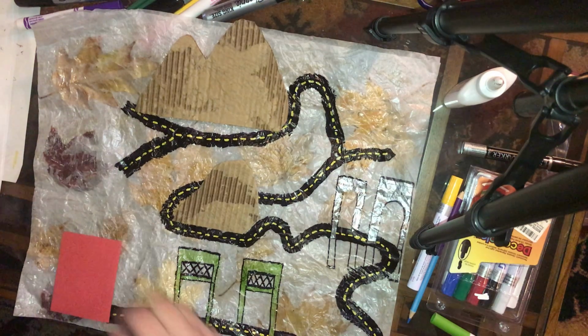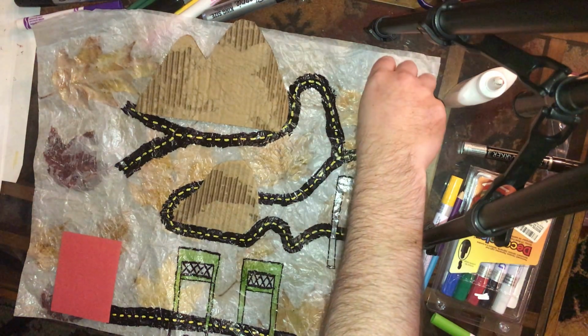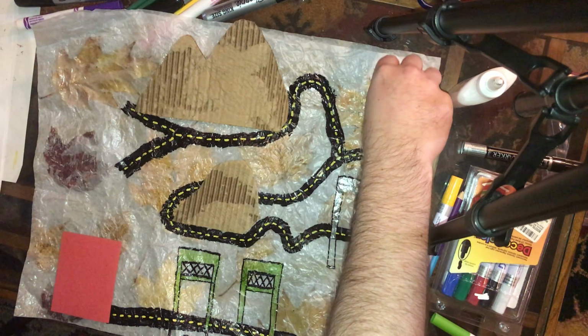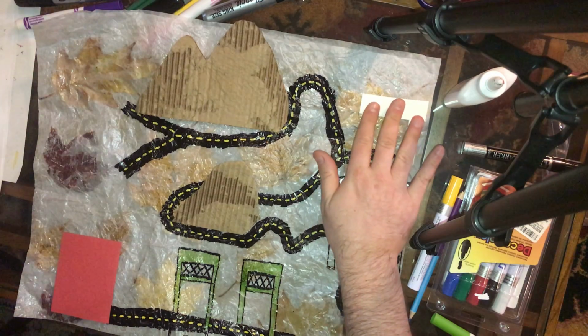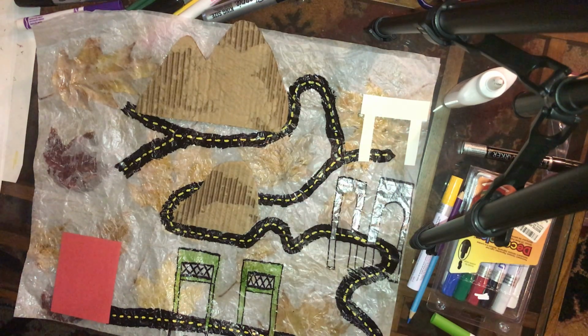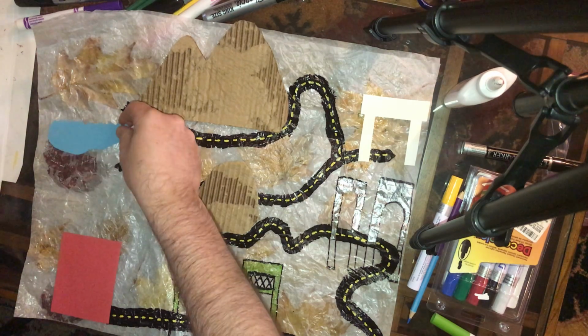I could have had a little piece of red paper. I'm also going to put the gas station I had mentioned over here. That's the halfway point between Astoria, where I live, my apartment, and my parents' house. I also got some blue paper.